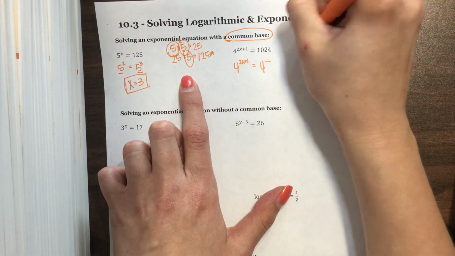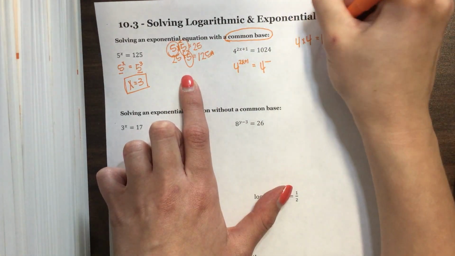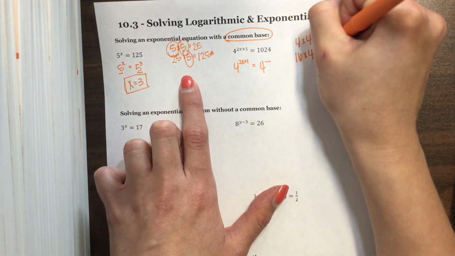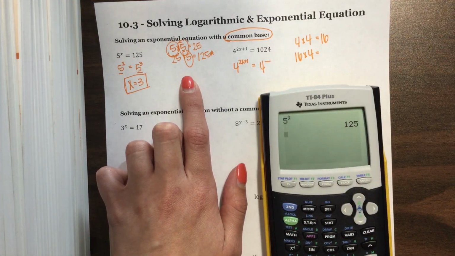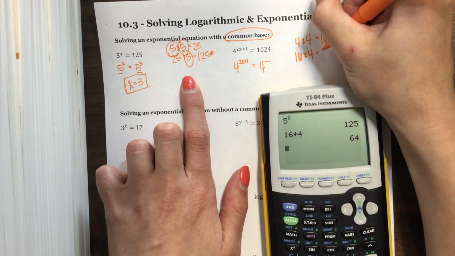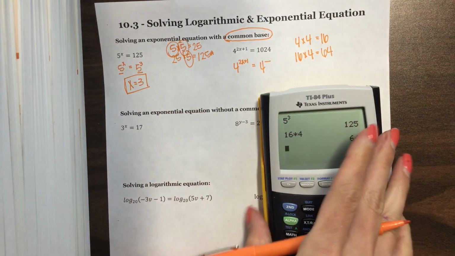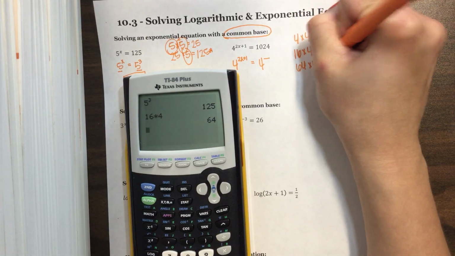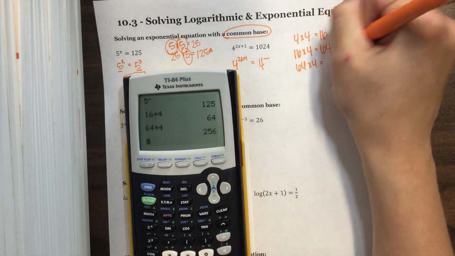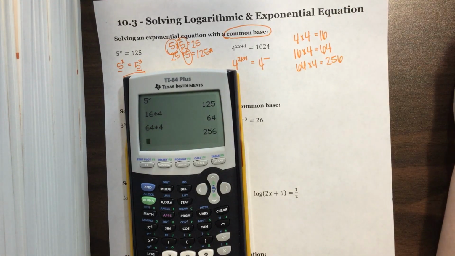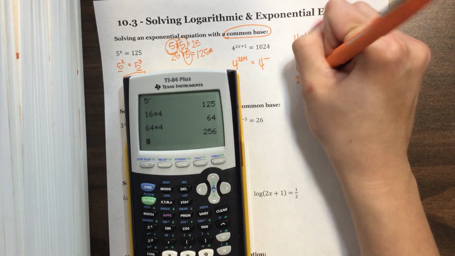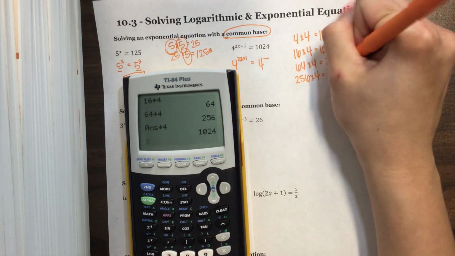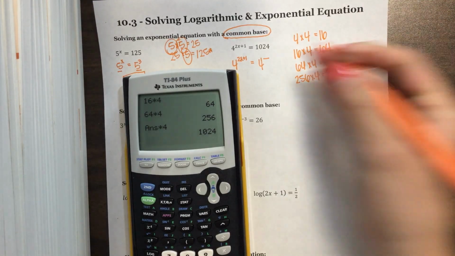So I'm going to go 4 times 4. 4 times 4 is 16. We're not to 1024 yet. So then I'm going to go 16 times 4, which I'll just put in my calculator right here. You guys can see. So 16 times 4 is 64. Still not there yet. Okay, now I'm going to go 64 times 4. So 64 times 4 is 256. Still not there. So then I'm going to go 256 times 4. Whoops, times 4. That is 1024, which is what I wanted.